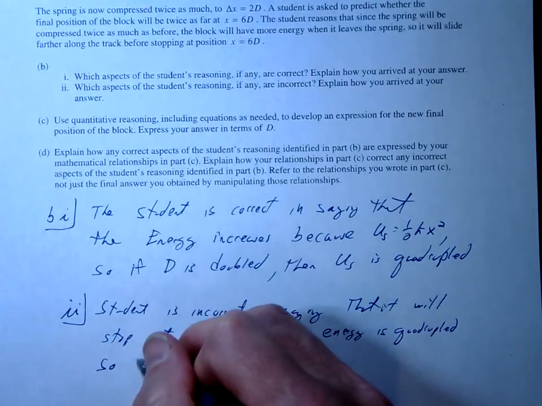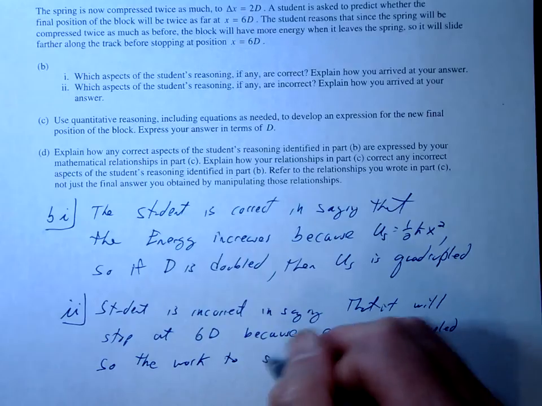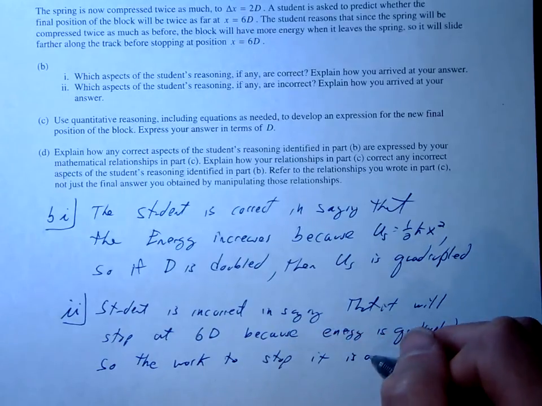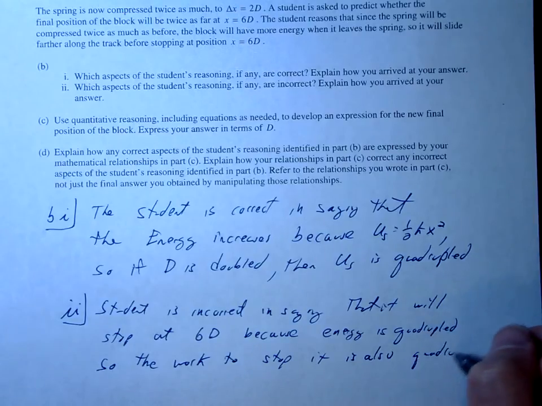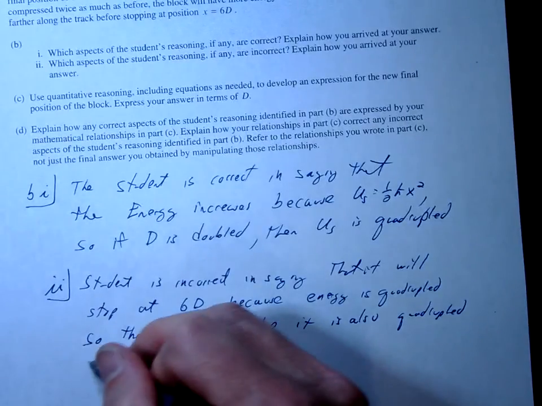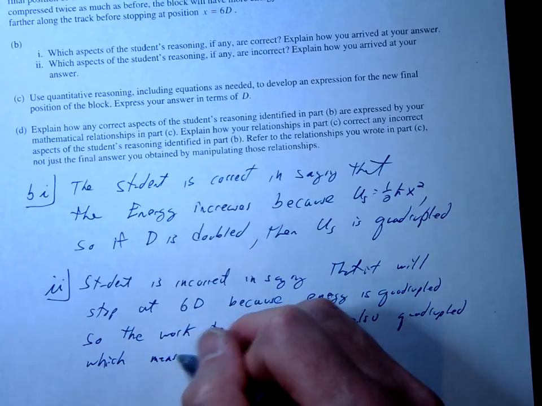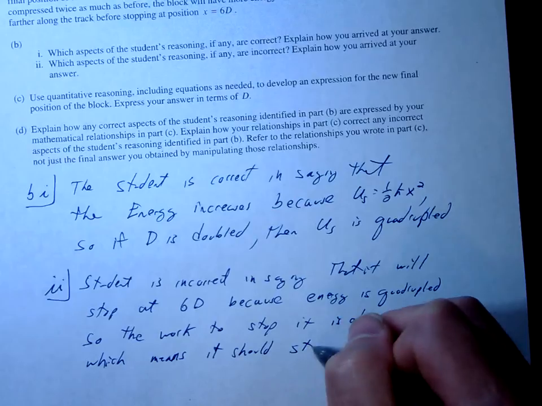So the work to stop it is also quadrupled. And which means it should stop at 4 times farther.